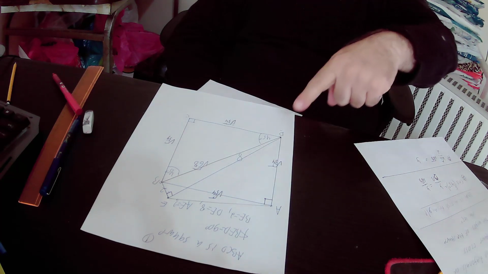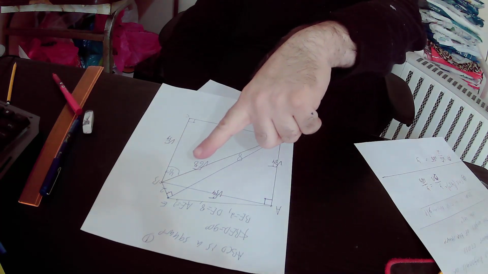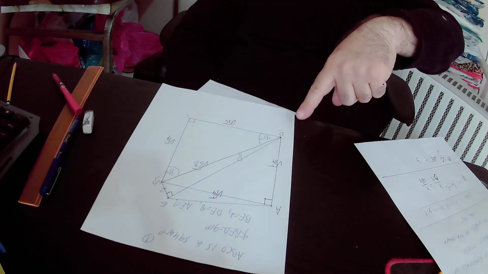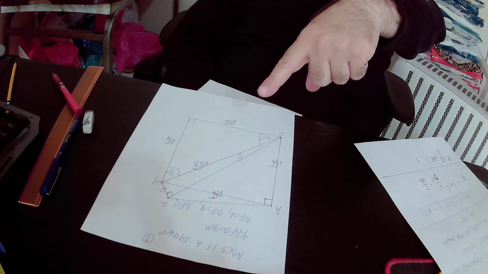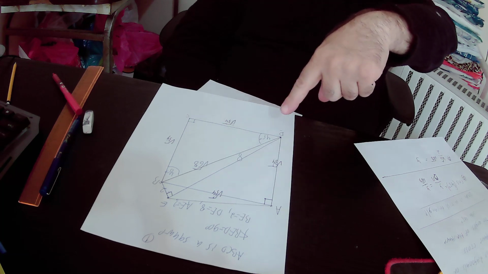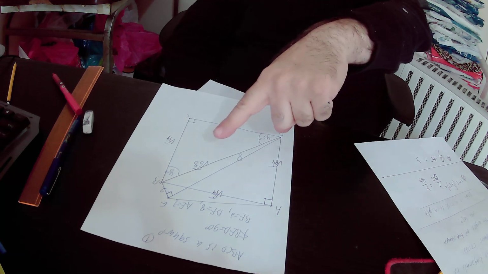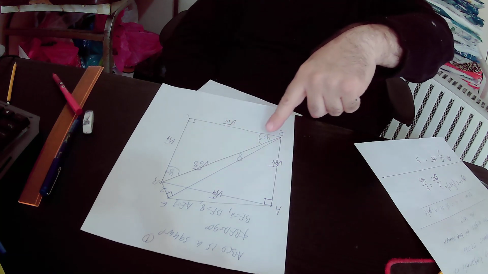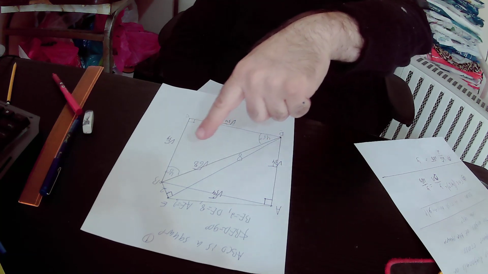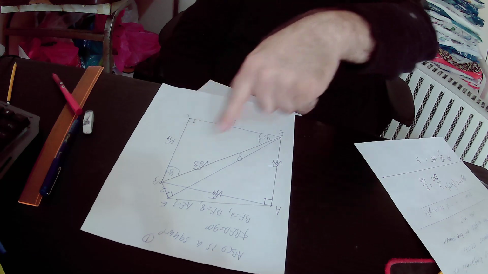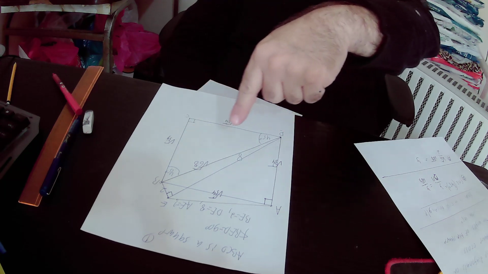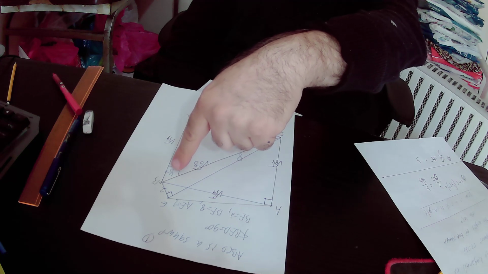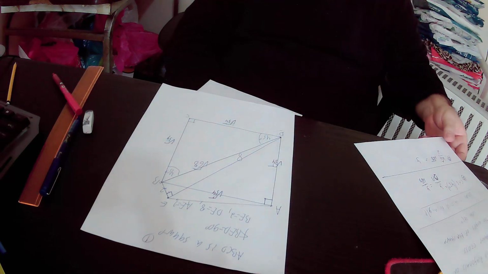Okay, so we have diagonal DB inside square ABCD. So according to rule number 1, diagonal DB divides the angles of this square into 45 degrees. So this angle equals 45 degrees, angle BDC equals 45 degrees, and this angle DBC also will be equal to 45 degrees.